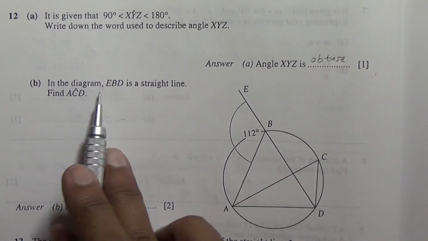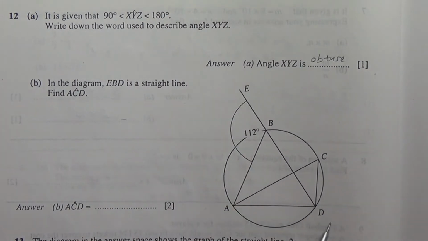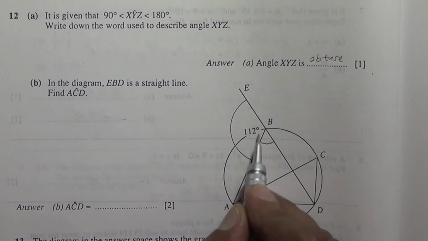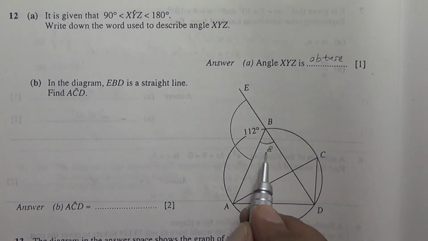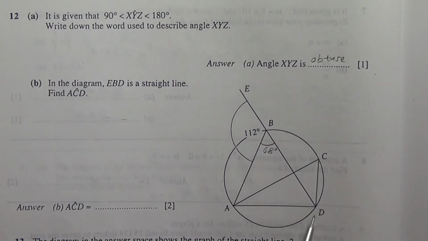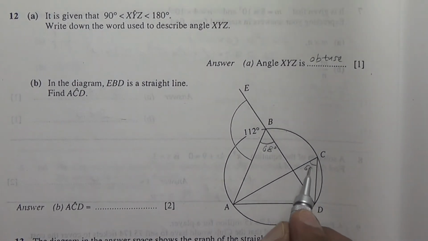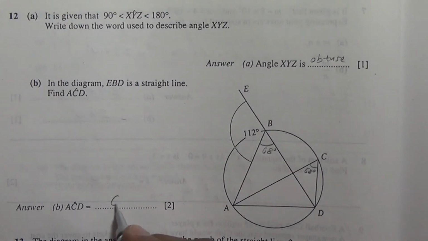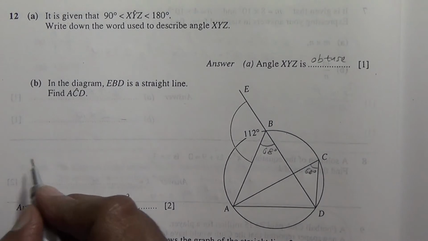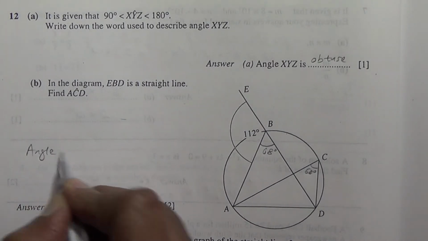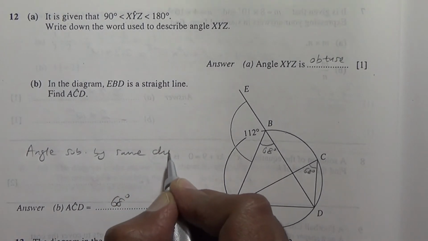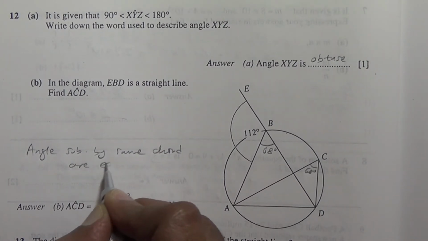Okay, in the diagram EBD is a straight line. If this is a straight line, this is 112, we can take 180 minus the 112, which is then 68. Right, find angle ACD. Therefore ACD is also 68. Why? Because they are sitting on the same chord. So we can say angles subtended by same chord are equal.